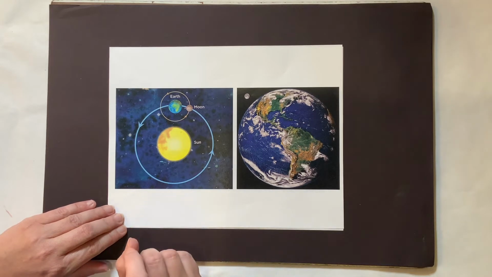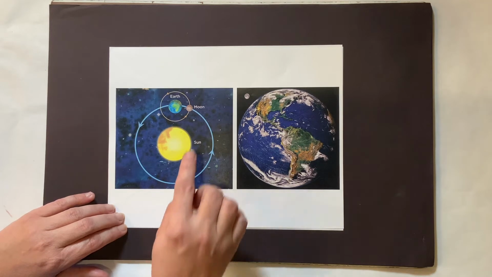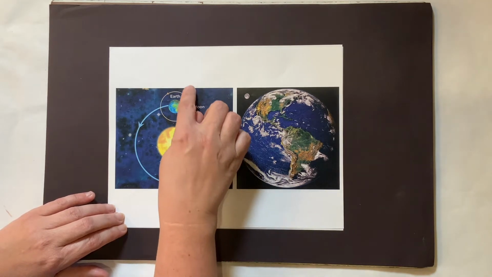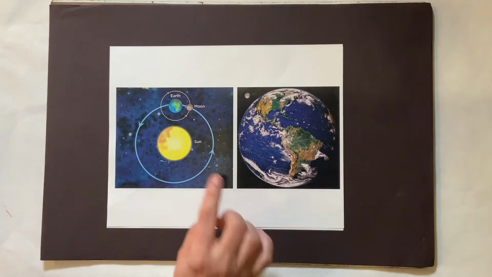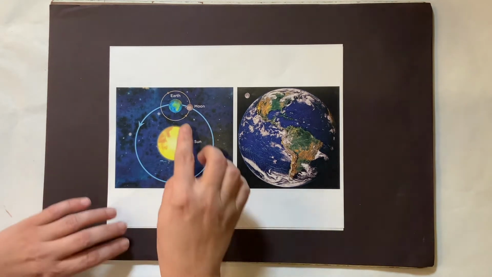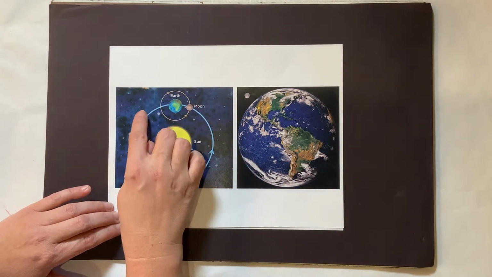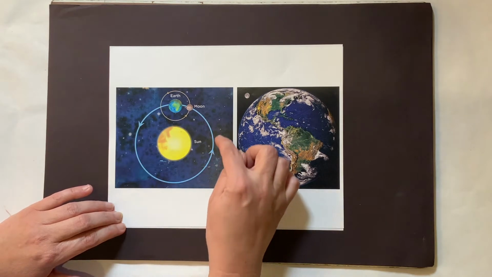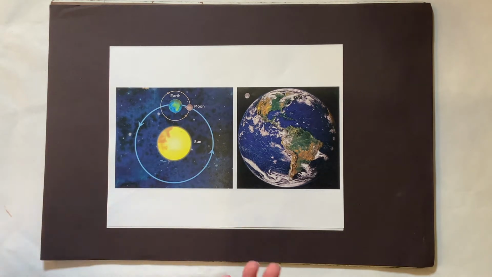You said one day? That's it, one day, or 24 hours. You're right. And our moon goes all the way around the earth. Does anybody know how long it takes the moon to go all the way around the earth? 30 days. That's your month, okay? Does anybody know how long it takes the earth to go all the way around the sun? That's 365 days. That's a whole year.